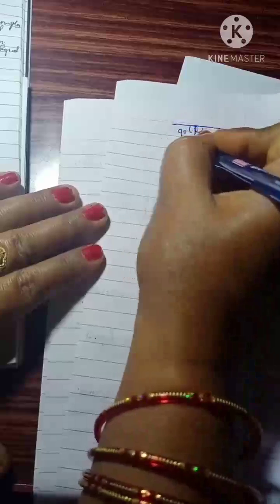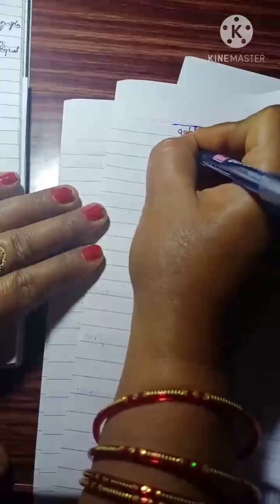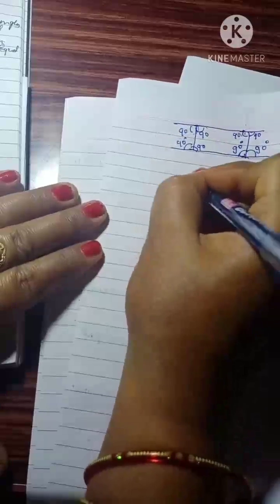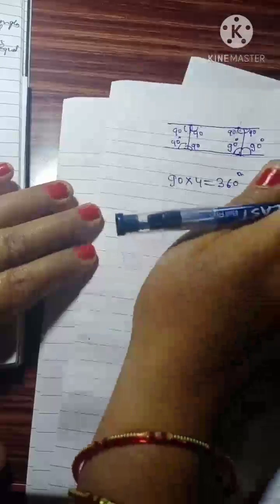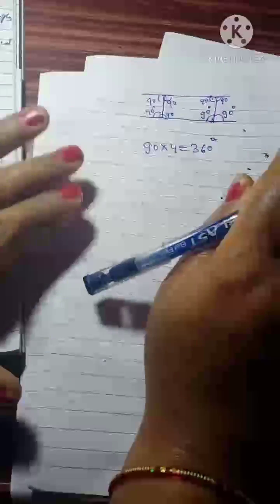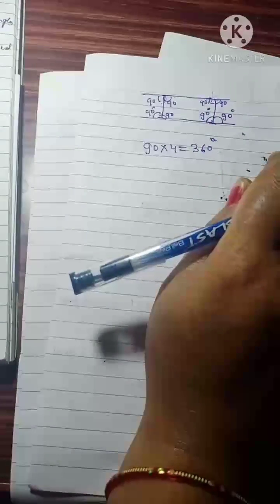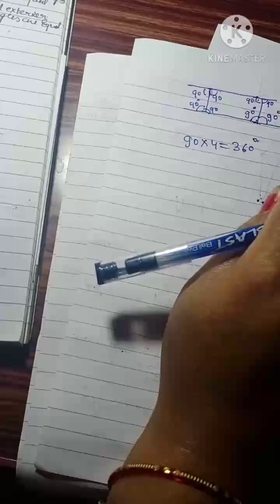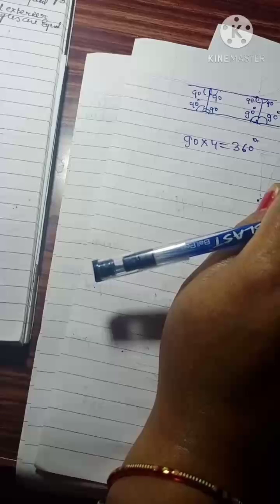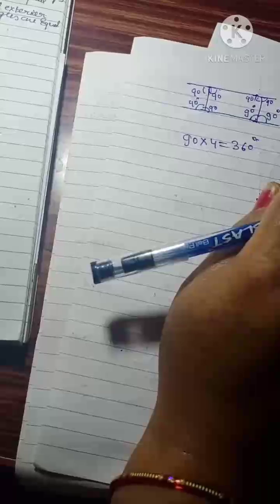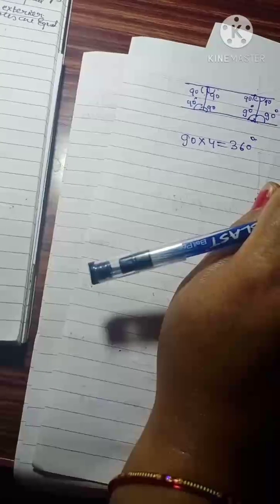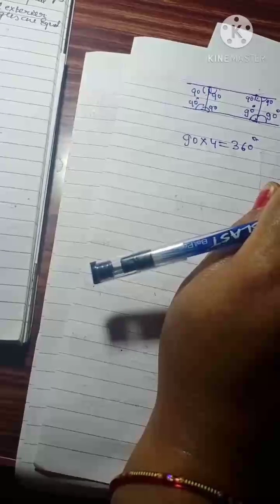Now add them. 90 into 4, it will also be 360 degrees. So in a hexagon also it will be 360 degrees. So in this way the sum of the exterior angles of a polygon is always 360 degrees. Okay, the sum of the exterior angles of a polygon is always how much? 360 degrees. Now just keep this in your mind.